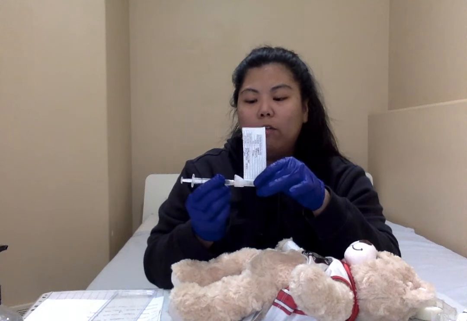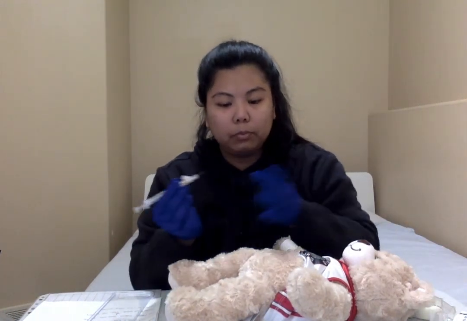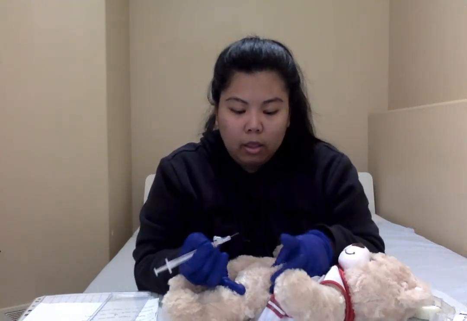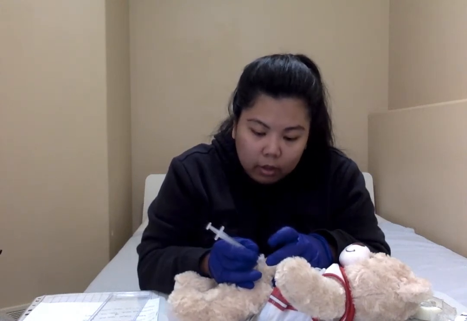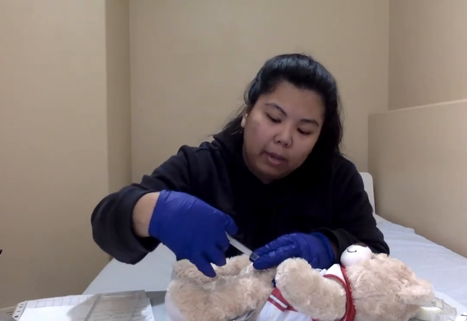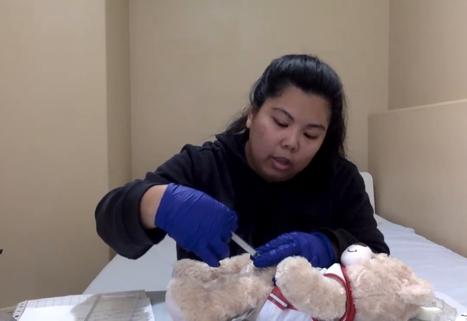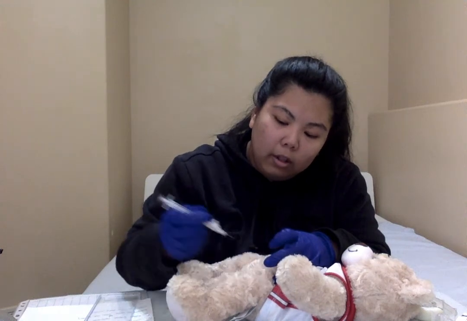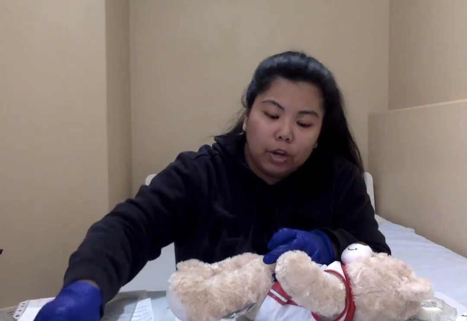I would just pop the cap off of this and make sure that the bevel is facing up. And then now that it's dry, we can grab our skin and then inject at a 45-degree angle. And then stabilize our needle. And then inject the medication slowly, not letting go of the grasp while we're injecting the medication. So now that the medication has all been injected, we can remove our needle and then activate the safety device. This will just go into the sharps container.